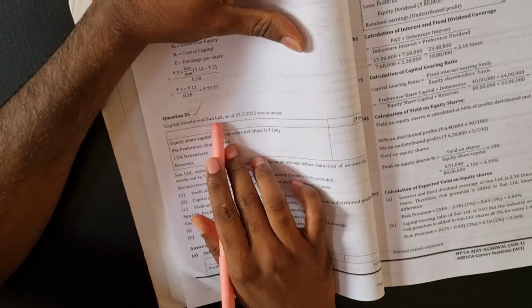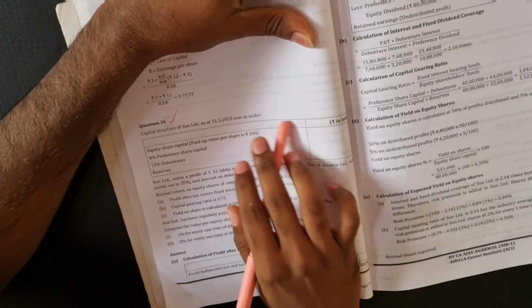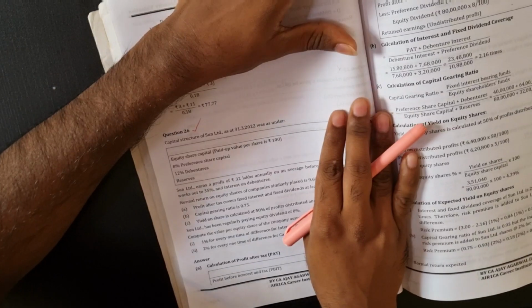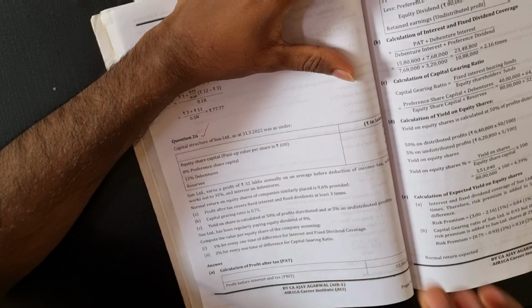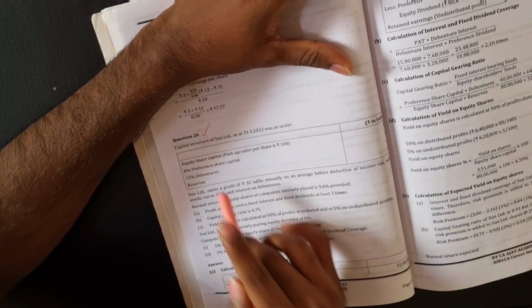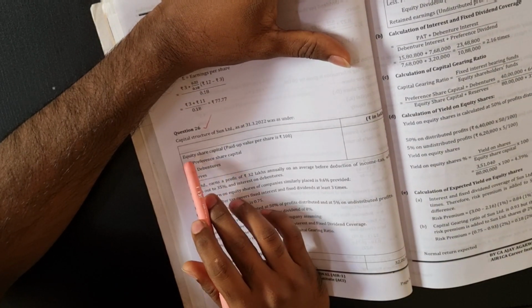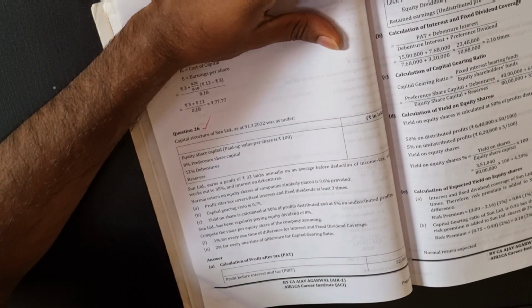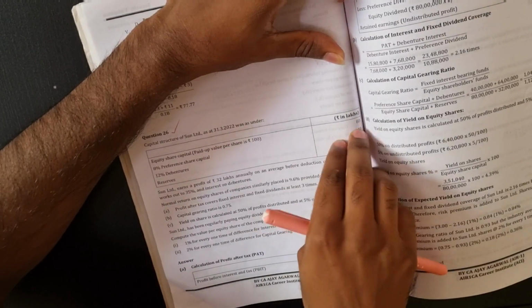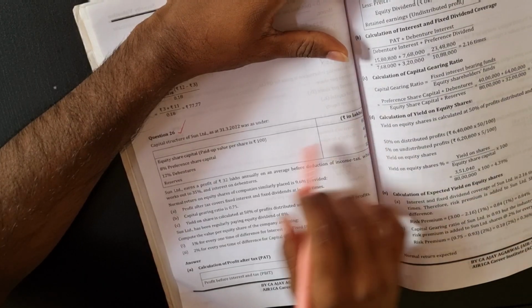Okay, capital structure of Sun Limited as on 31st March 2022. This data relates to 31st March 2022, as on the year end. They have given the following information. Okay, what it is, we'll see. Equity share capital, paid up value per share is 100, and we have 80 lakhs.